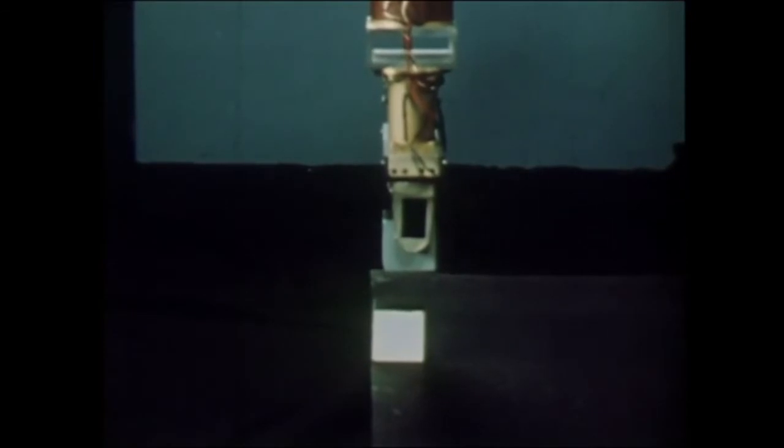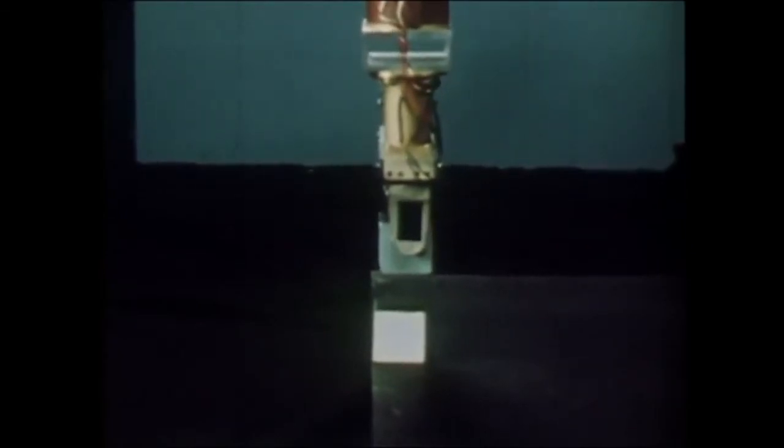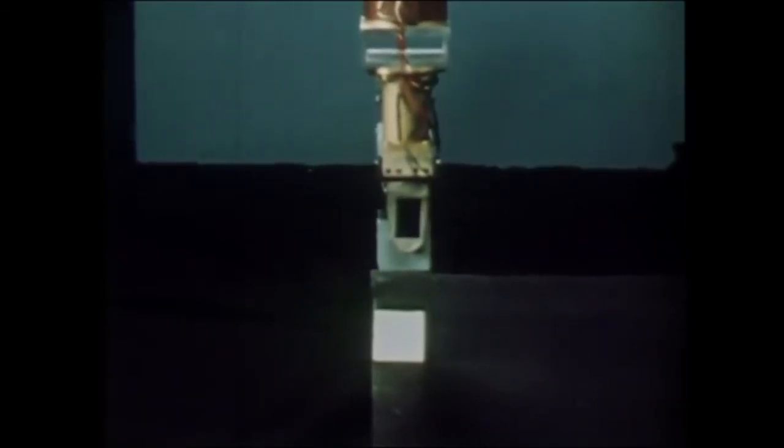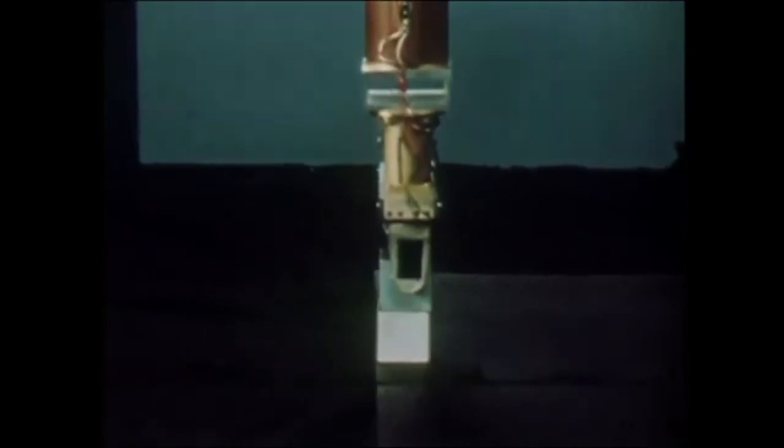This process is repeated until the error is within acceptable limits, generally requiring no more than 2 iterations. Here we see the final precise alignment of the cubes as shown in the analysis of the intensity map.